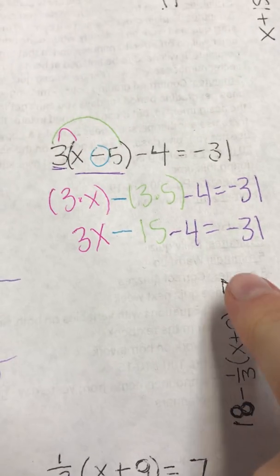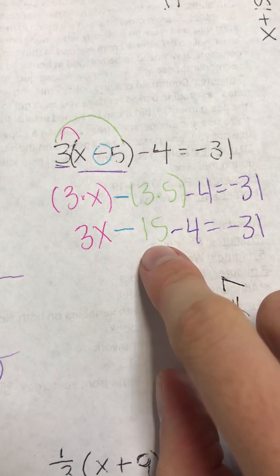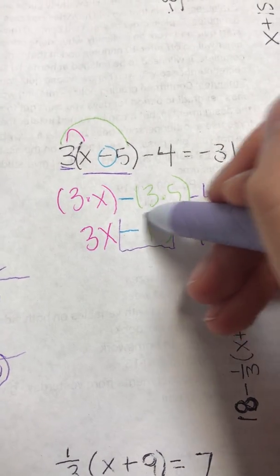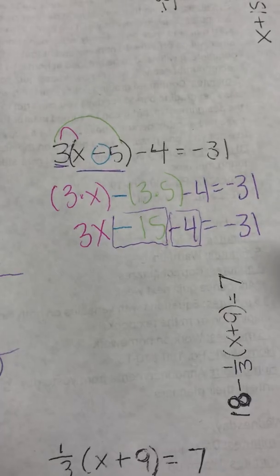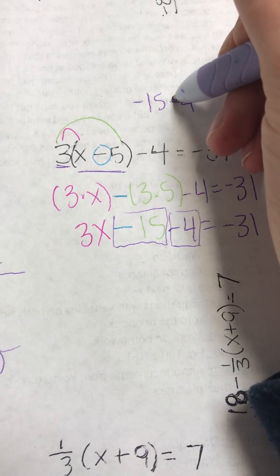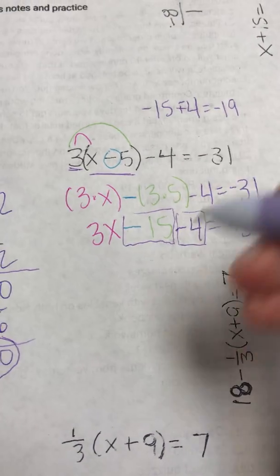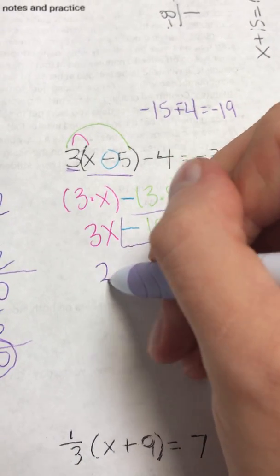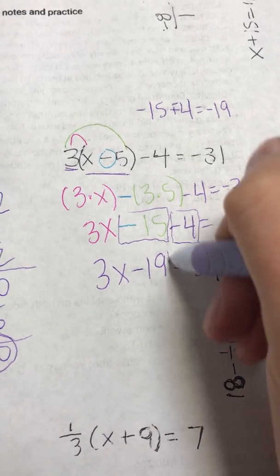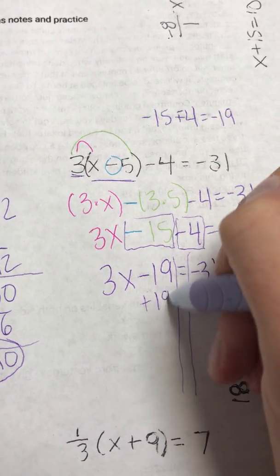So now I can combine anything here. So here I have 2 constants, 2 numbers by themselves without an x. So I can combine them. I have minus 15, minus 4. So like negative 15 minus 4, I can change this to plus negative 15 plus negative 4, negative 19. So now I have 3x minus 19 equals negative 31. So now we're back to that normal 2-step equation. So if I have minus 19, I do plus 19.